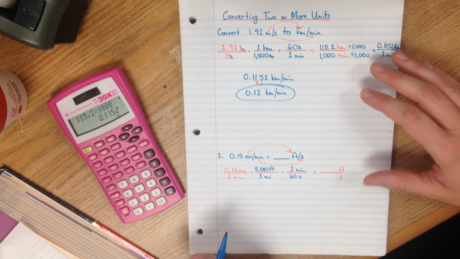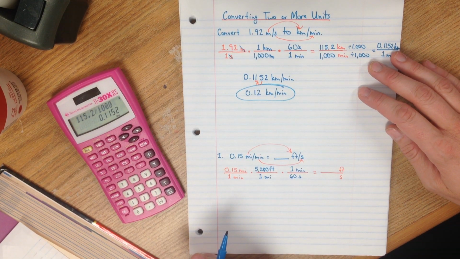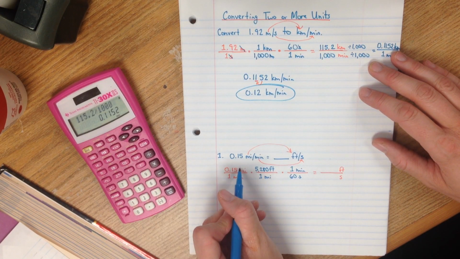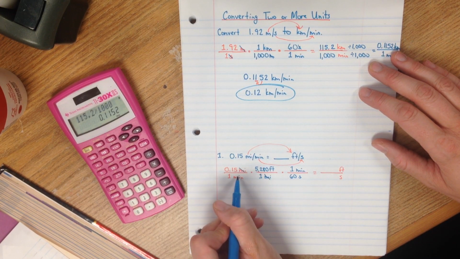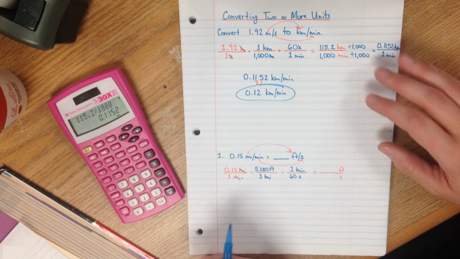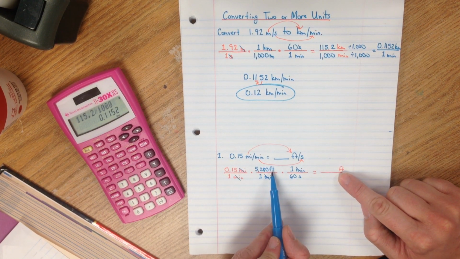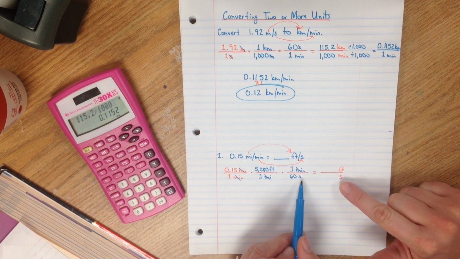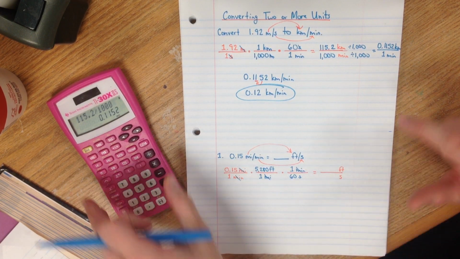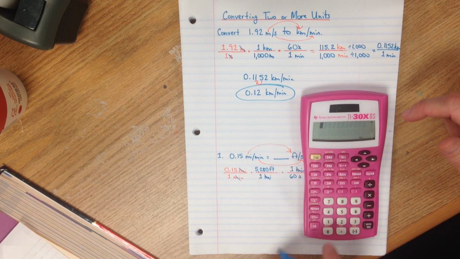And now I am going to cross off any units that are repeated top and bottom. I have miles on the top and the bottom. I have minutes on the bottom and the top. Now I check, I need to have feet here when I get done. So I look, feet is the only unit I have left. Awesome. I look here, seconds is the only unit I have left. Awesome. So now I'm going to multiply across.